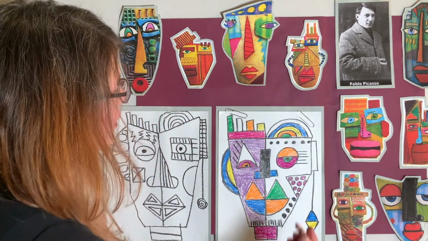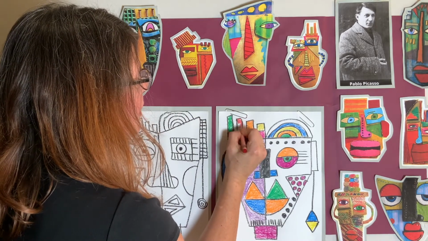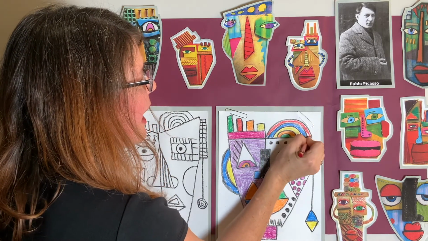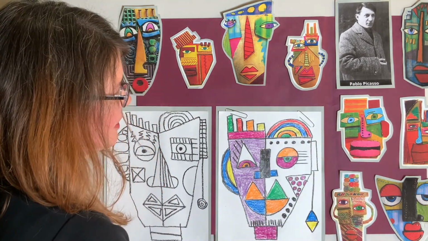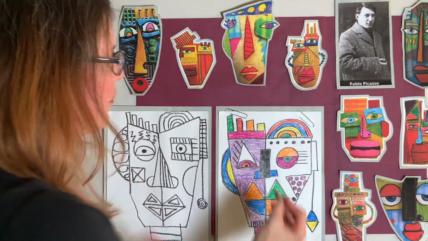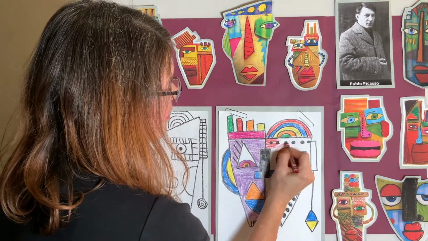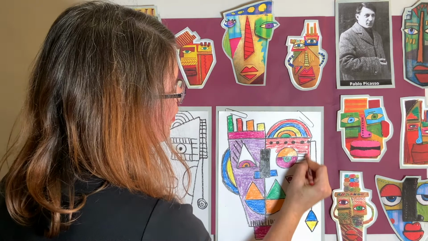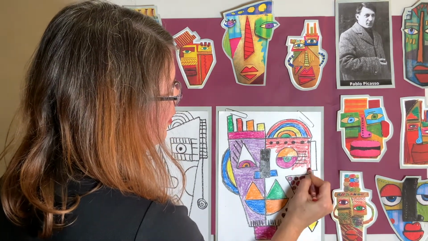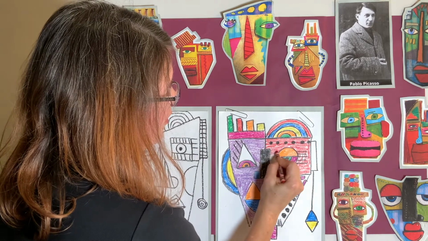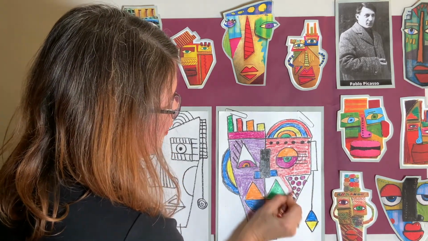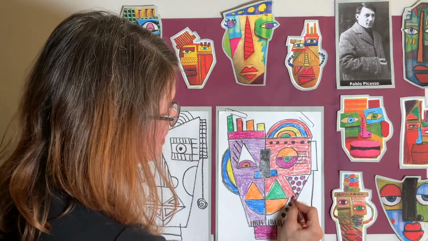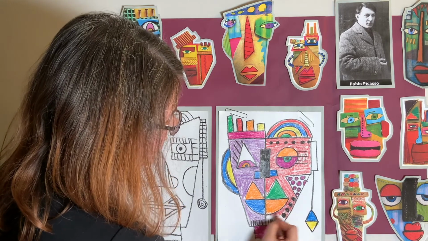Let's see. Oh, here we go. Finish it up with that red I've been looking for. I'm almost done coloring in my abstract shape face. Maybe I'll do red. How's it looking? I'm almost done with my background. I can leave some spaces white too. If you like your spaces white, that's fine.